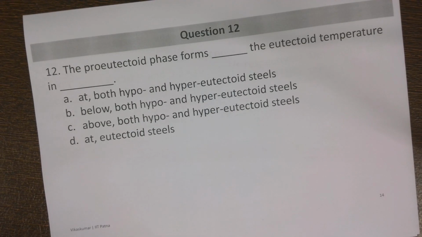Okay, seems like there is no doubt. Let's move to the next part, question number 11. Great. Sorry, question number 12.